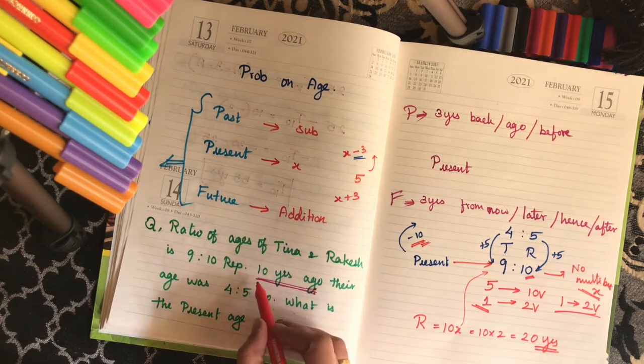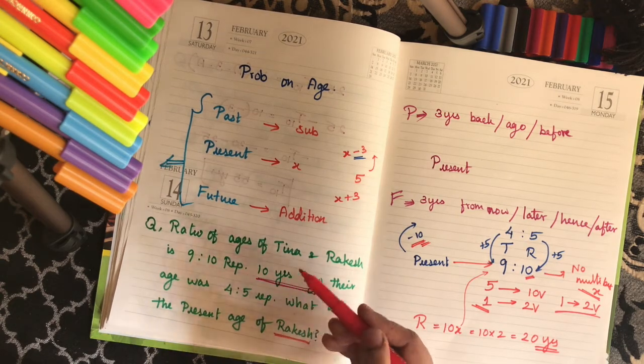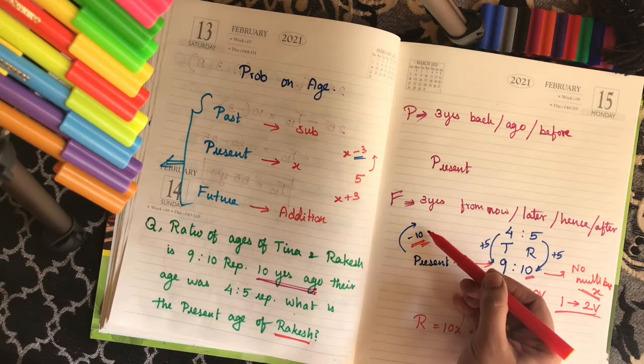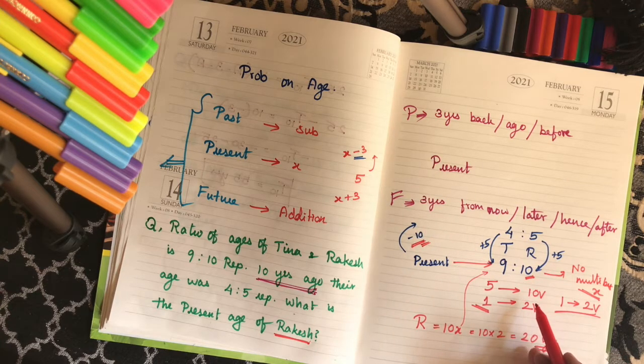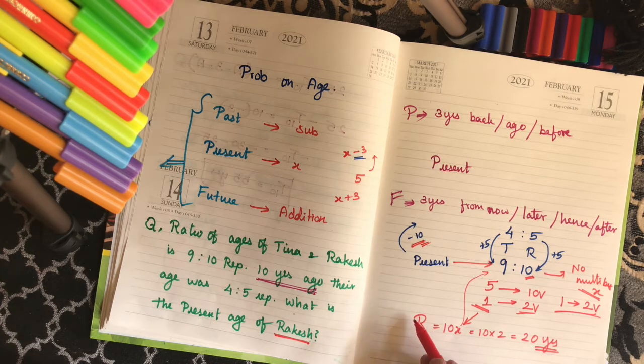Why 10? Because 10 years ago means the value will be 10 here for 5 ratio. What will be the 1 ratio? For 1 ratio, the value will be 2, because you just cancel it, you will get 2. So for 1 ratio, the value is 2. This 1 ratio is called the x. X value is 1 ratio, that is 2. So x equal to 2, I can easily write the Rakesh age as 20.